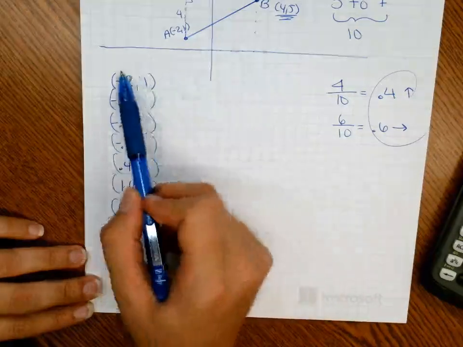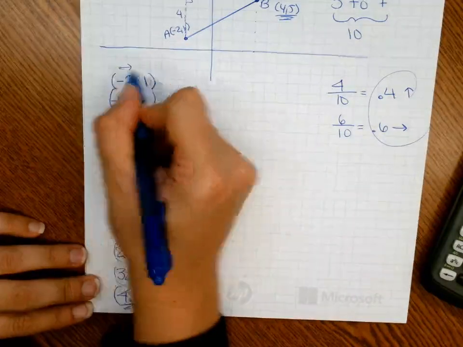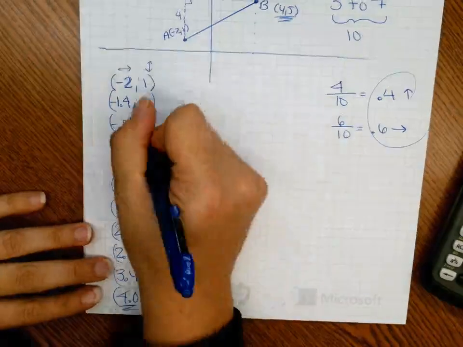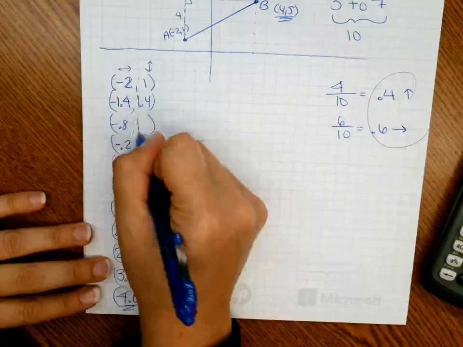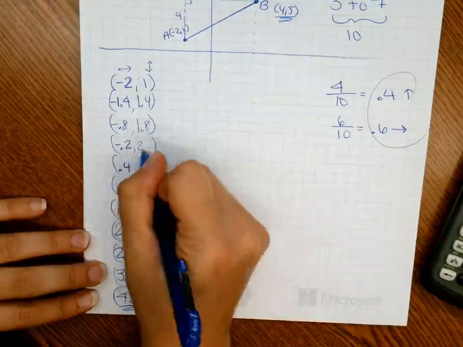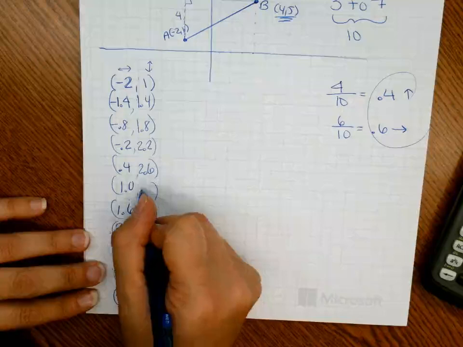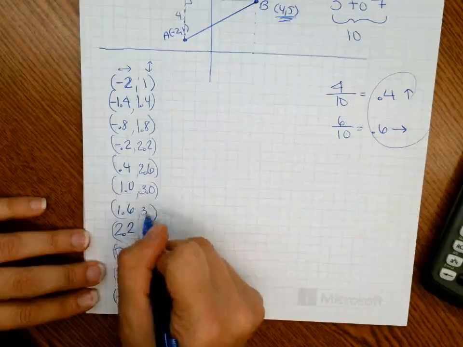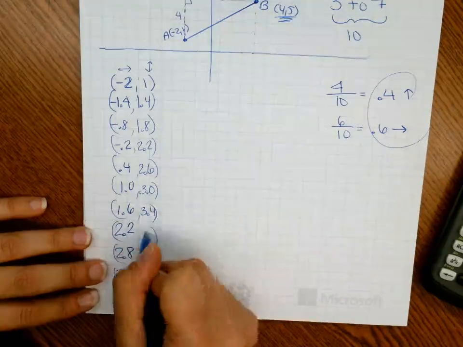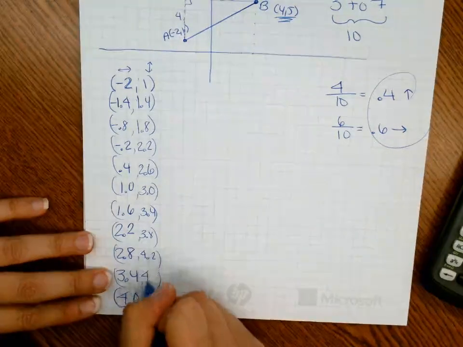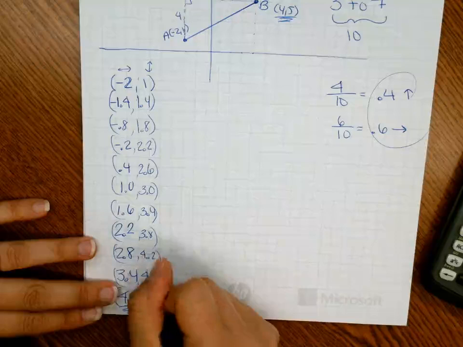This is our x. This is left and right. This is up and down. We're going up 0.4 each time. 1.4, 1.8, 2.2, 2.6, 3.0, 3.4, 3.8, 4.2, what am I going, 4.6? 4.8.